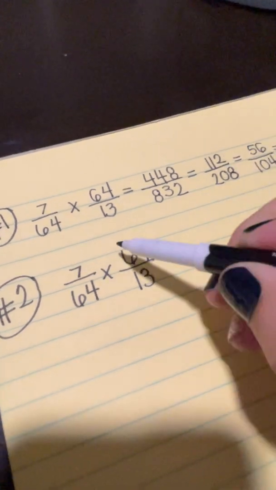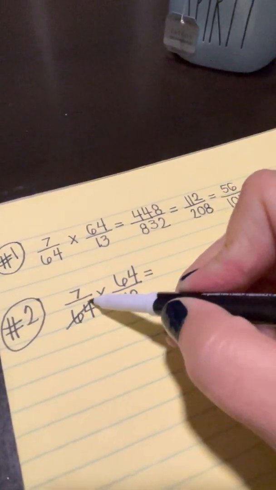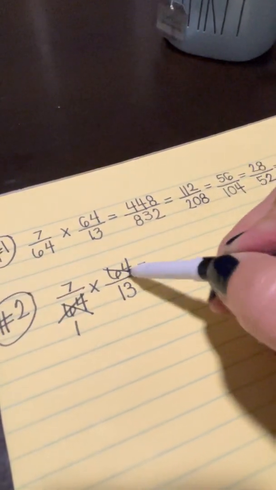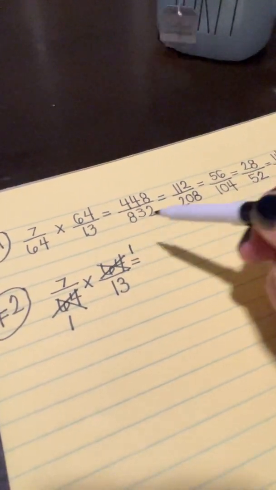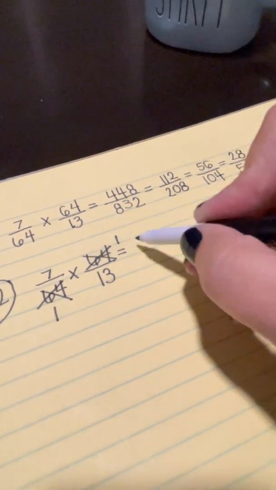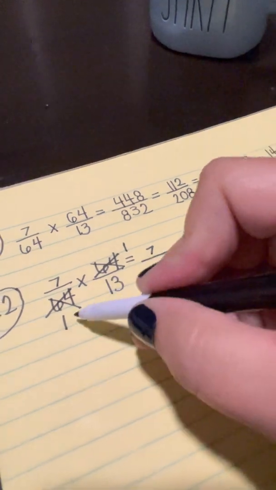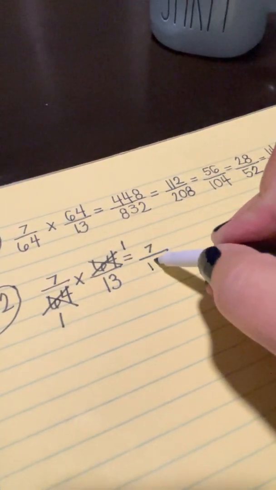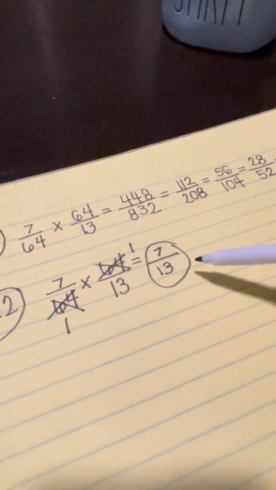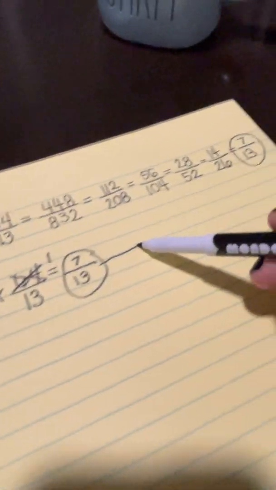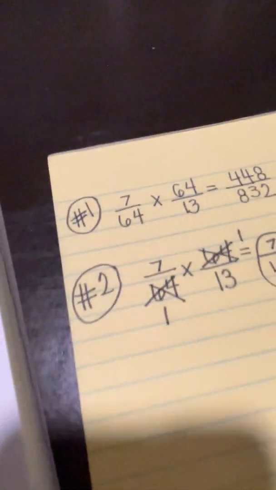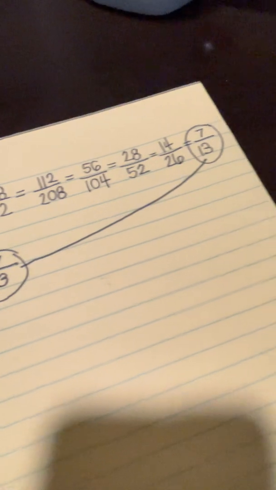Yep, there are. 64 can go into 64 one time. 7 times 1 equals 7, and 1 times 13 equals 13. Ta-da! You get the same answer in one step. So 7/13 is 7/13. They're both getting the right answer.